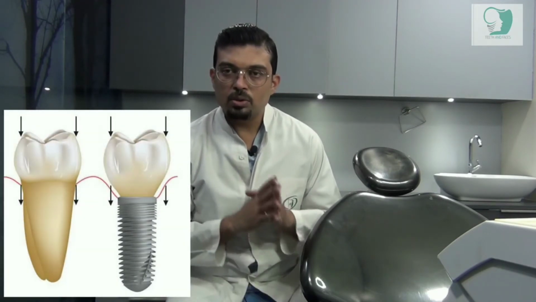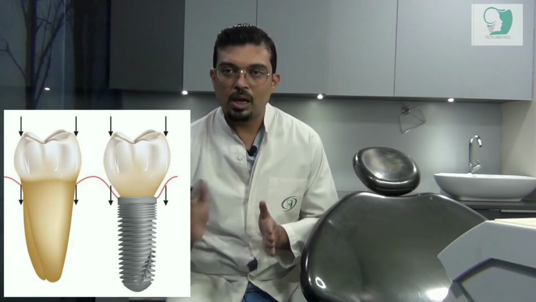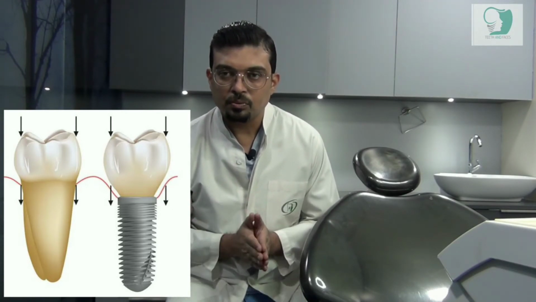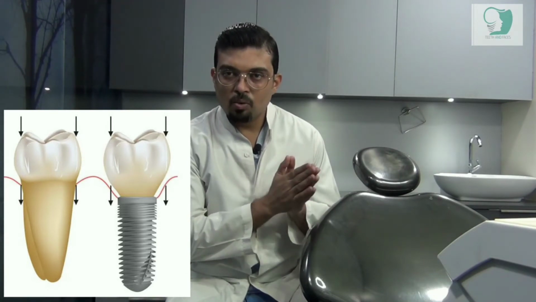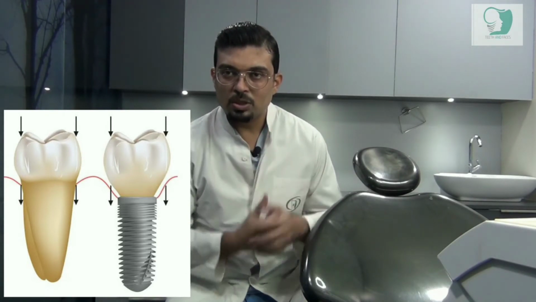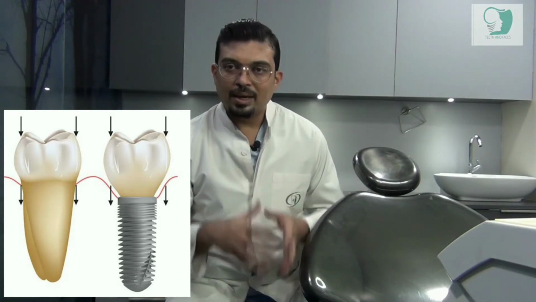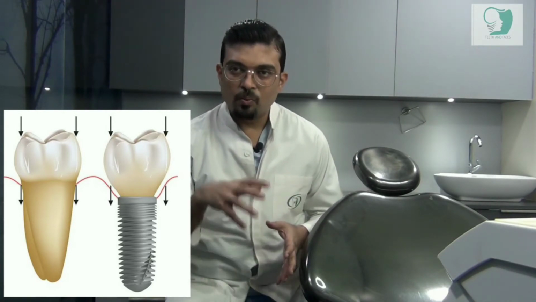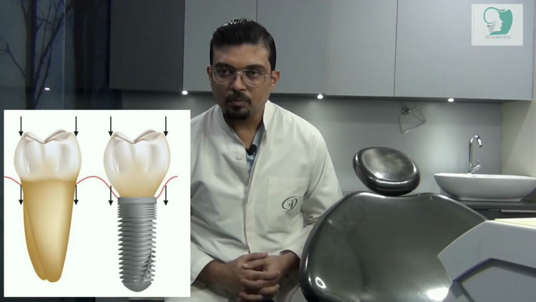So the dental implant is the most natural replica, as close as possible to the natural tooth. How? A natural tooth has a crown part, the tooth part which is visible in the oral cavity. The second part, which is inside the bone, where the tooth is anchored, is called the root part.